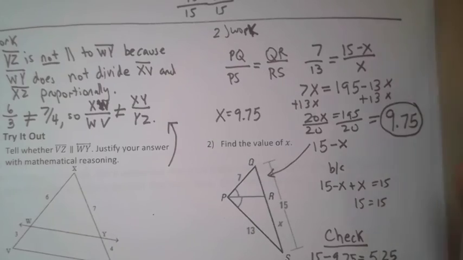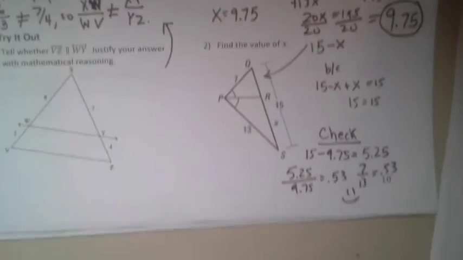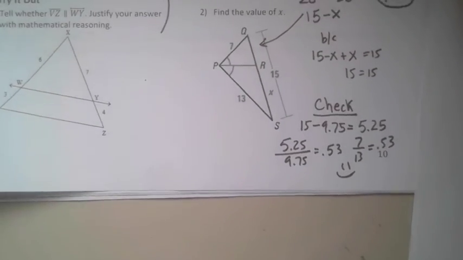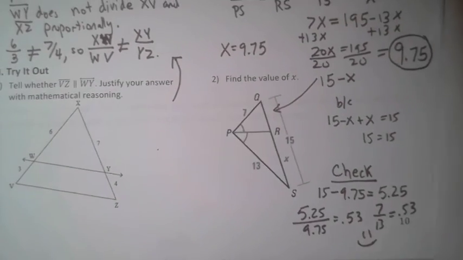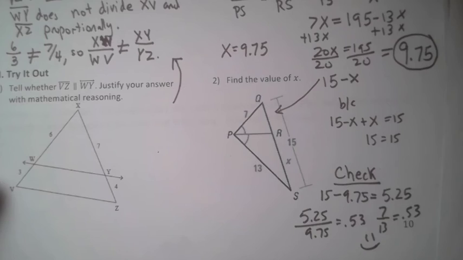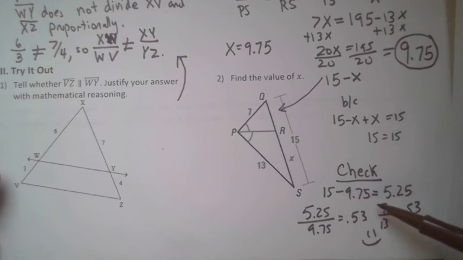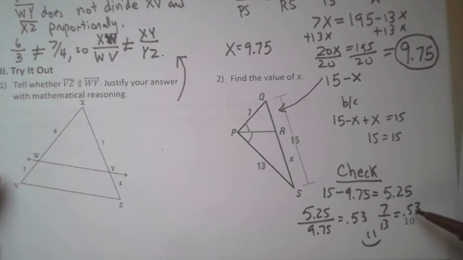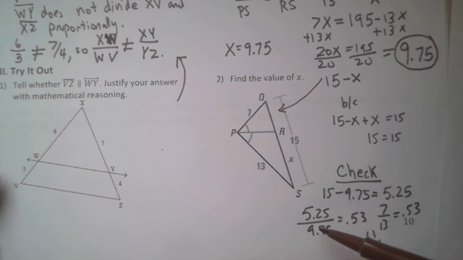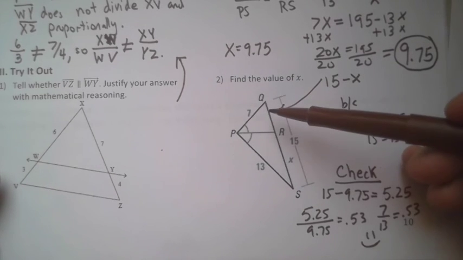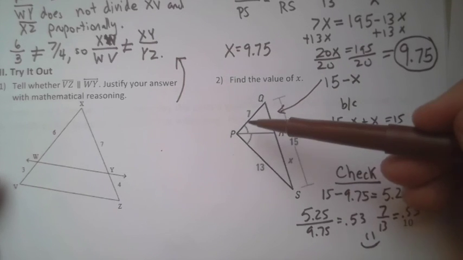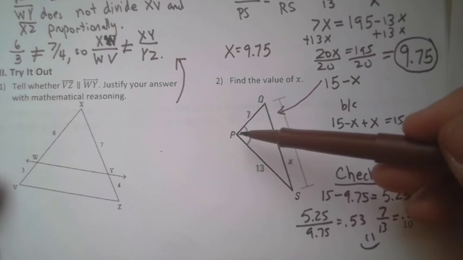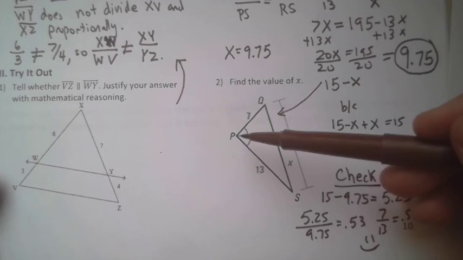Now, we can check this work. 7 over 13 ends up being the same exact, oops, sorry about that. Feel free to make fun of me tomorrow for that one. 7 over 13 is the same ratio as 5.25 over 9.75. So again, the ratio of the side to the side is the same as the side length here to the side length here, as long as these angles are equal to each other.